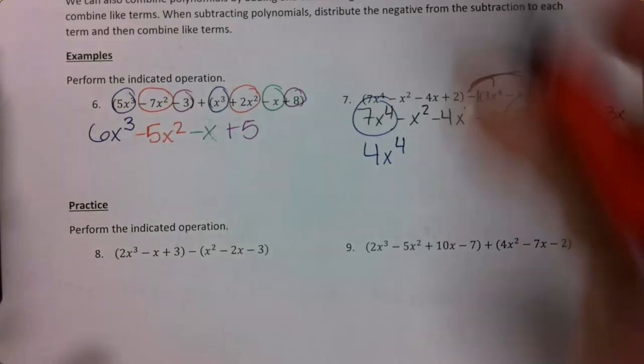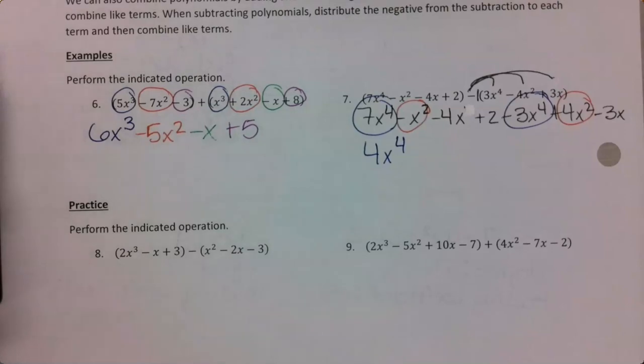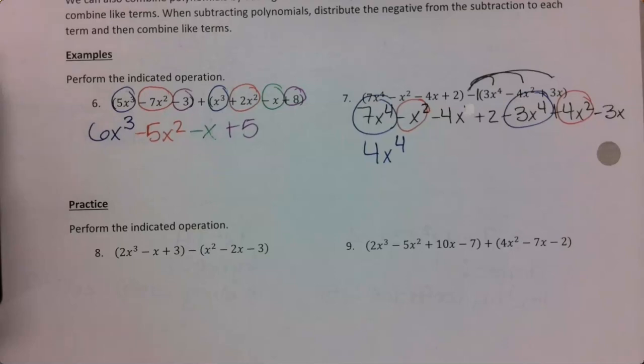So I have negative x squared and 4x squared. So that gives me, what's negative x squared plus 4x squared? Positive 3x squared.